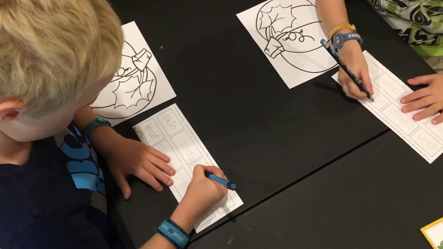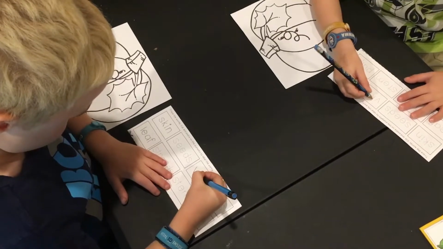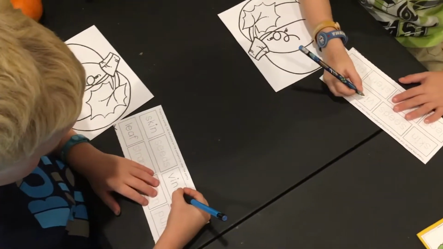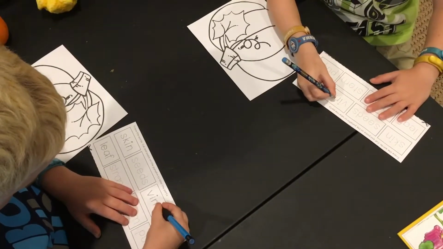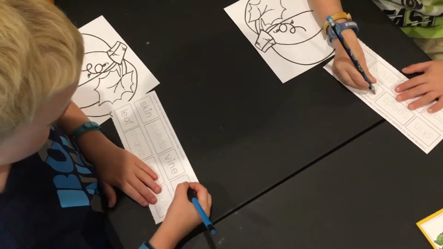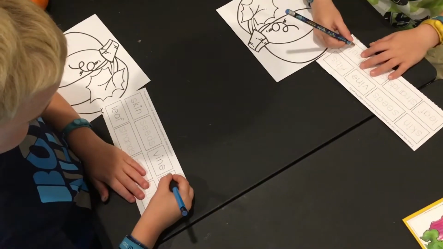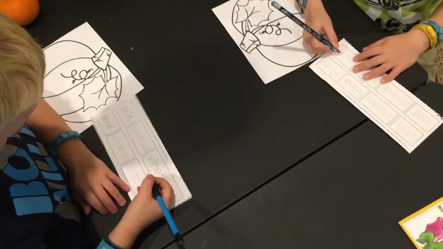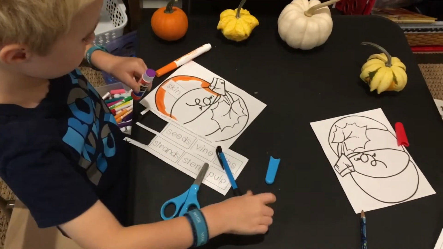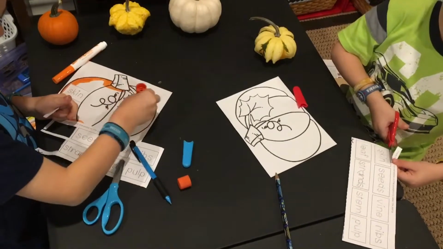Also, for language arts, what you can do is practice writing. The boys are working very hard on tracing neatly the sections for their pumpkin, and what they're going to do is they are going to cut it out and then label the pumpkin with the correct words that go on the outside. Black line. Good job. Good cutting.